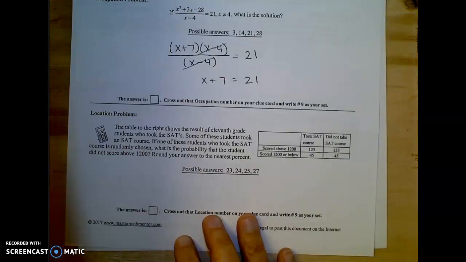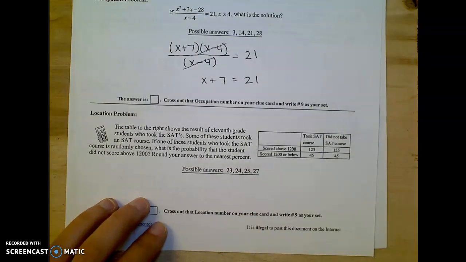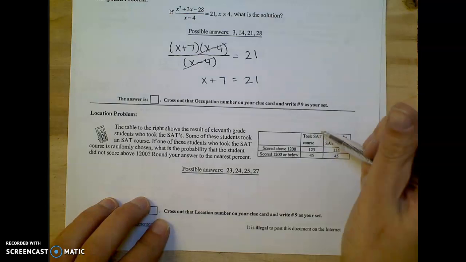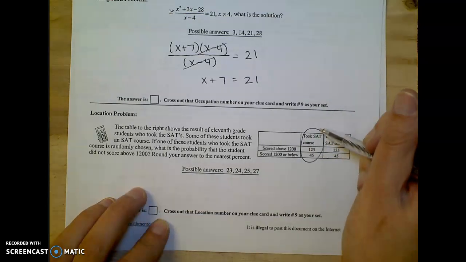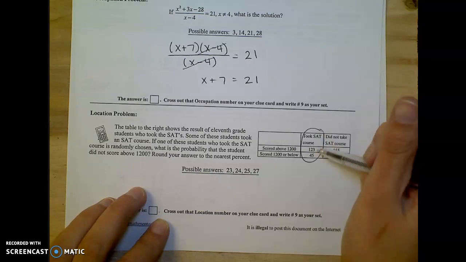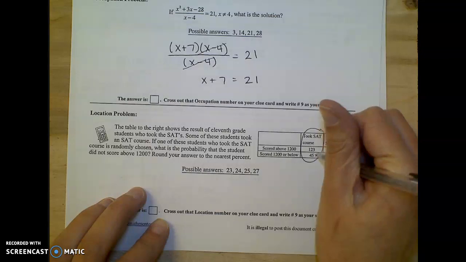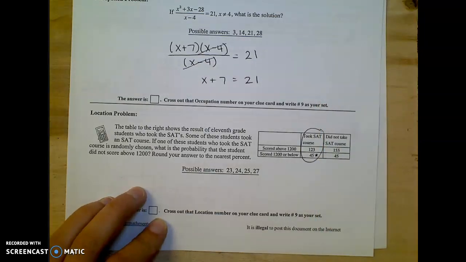Okay, the location problem here. So the table to the right shows the results of 11th grade students who took the SATs, all of you. Some of these students took an SAT course. If one of these students who took the SAT course is chosen at random, so we're really just looking at the students who took the course, which are all of these, what is the probability that that student did not score above 1200? So we're looking at that number right there. So this is kind of probability stuff.